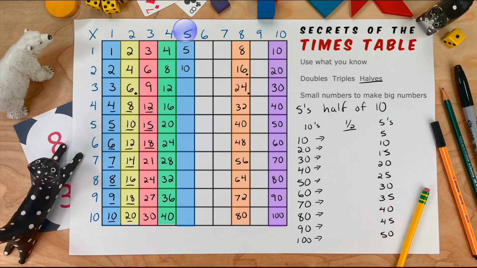So if we go to our chart, 5 times 3 is 15. 5 times 4 is 20. 5 times 5 is 25. 5 times 6 is 30. 5 times 7 is 35. 5 times 8 is 40. 5 times 9 is 45. And 5 times 10 is 50.